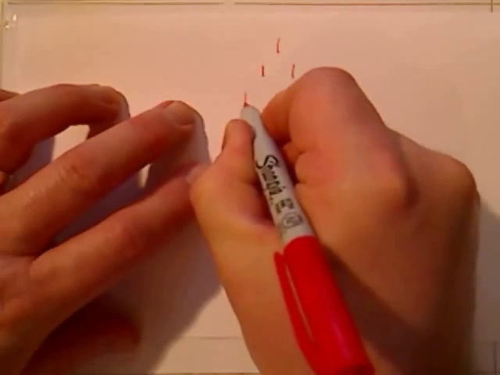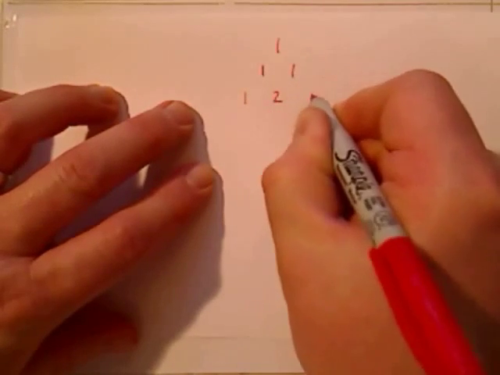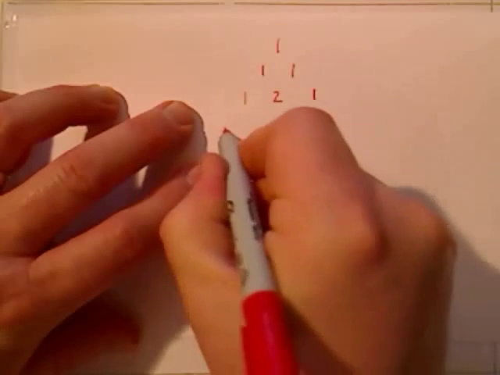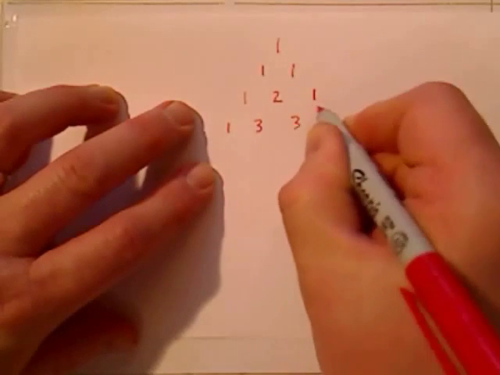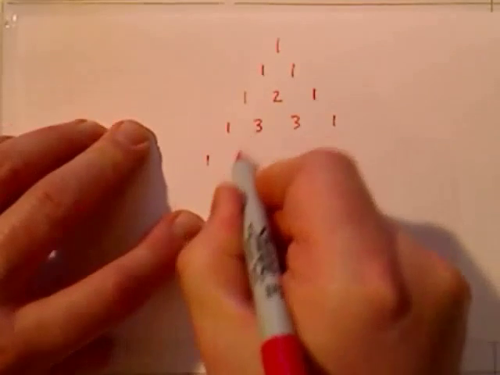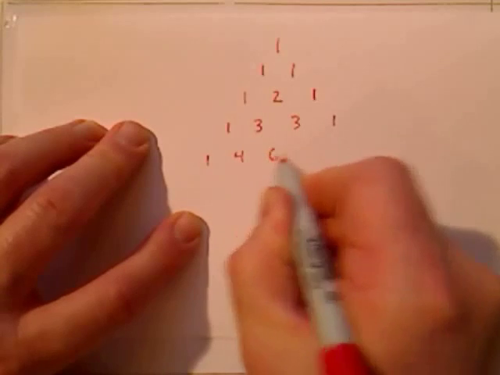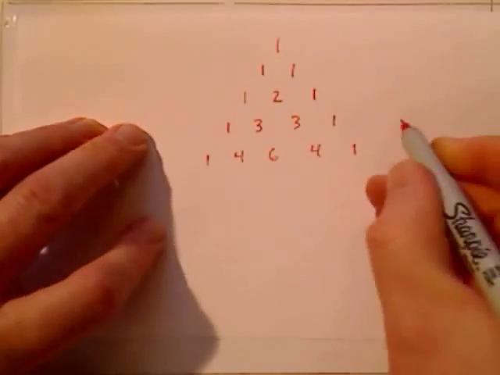Now what you do is you go 1, and then you add these two that are diagonally above you to get a 2. And you put a 1. 1, add these two to get a 3, add these two to get a 3, put a 1. So you always have a 1 at the end, and then you go 1 and 3 is 4, 3 and 3 is 6, 3 and 1 is 4, always a 1 at the end.